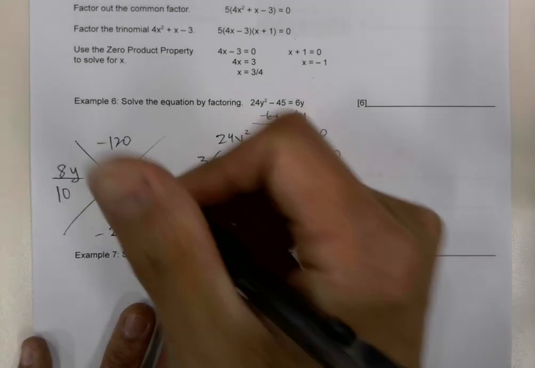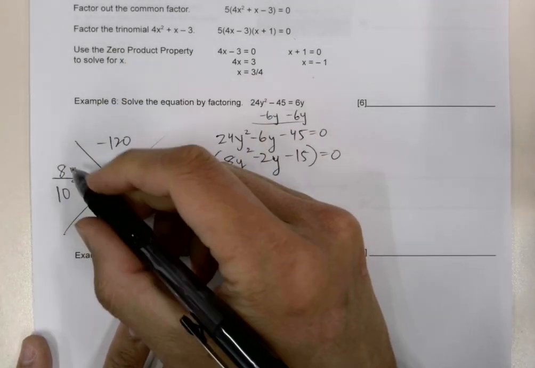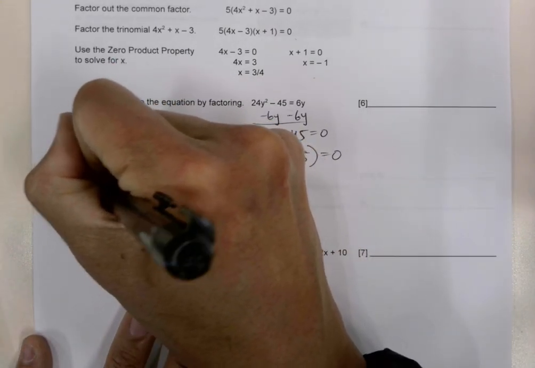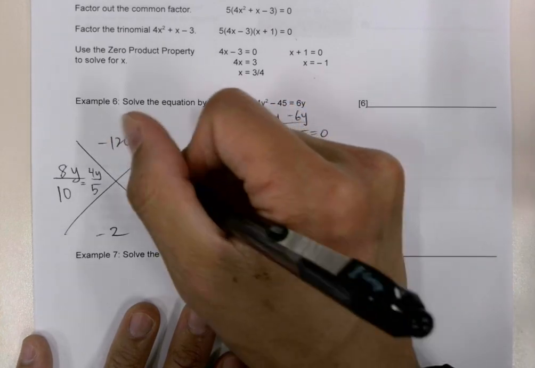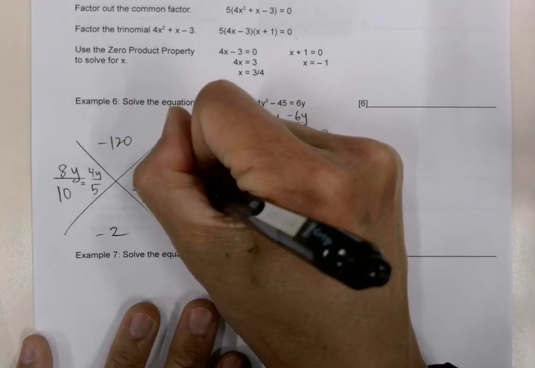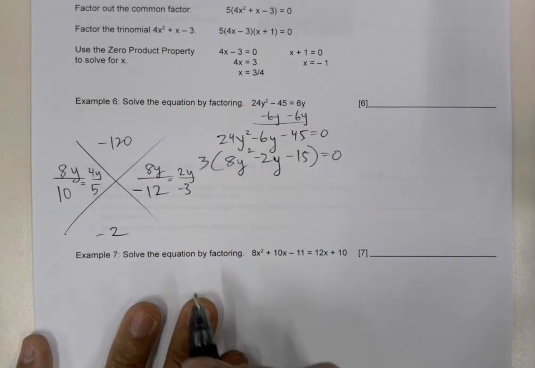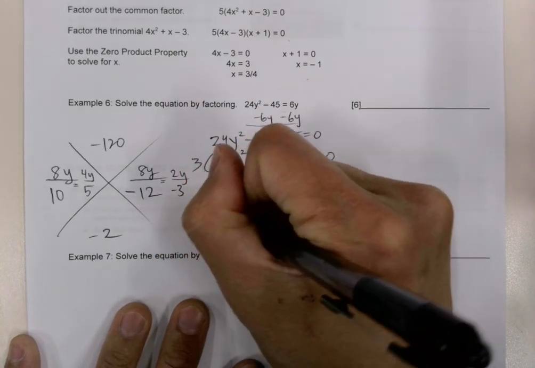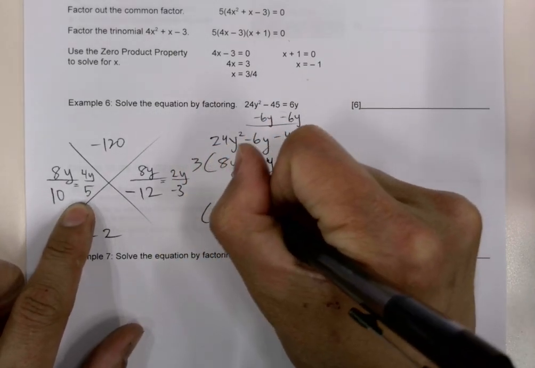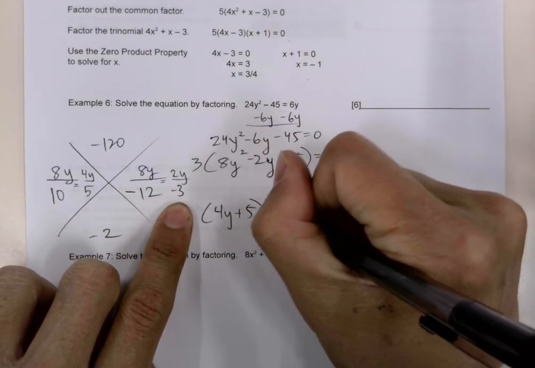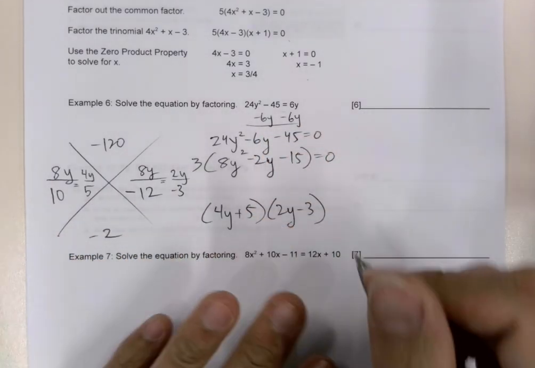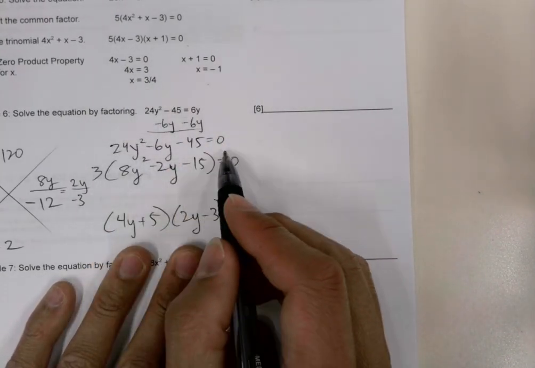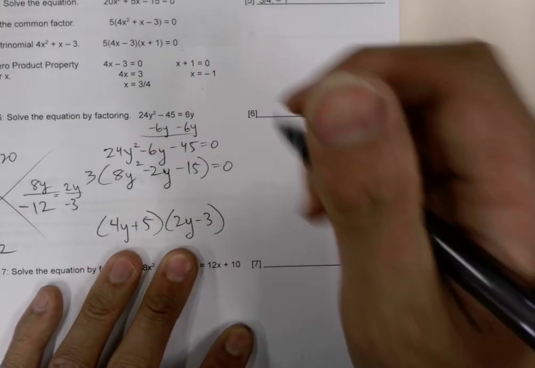So we found it, but we do need to reduce. So on this side, 2 is our greatest common factor. So it'll be 4y over 5. And over here, 4 is our greatest common factor. So it's going to be 2y over negative 3. All right. So we've reduced the fractions as much as we can. And we're going to write down our answer. So it's going to be 4y plus 5, and then over here, it's going to be 2y minus 3. And that's our answer there. We can go ahead and double check by distributing out, and we will get this polynomial here.